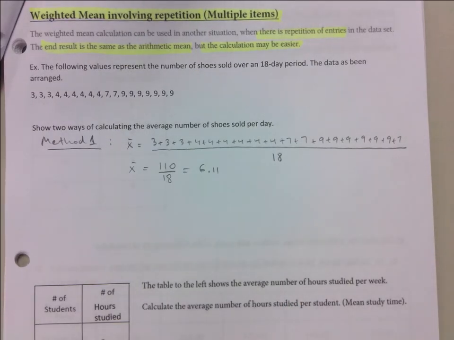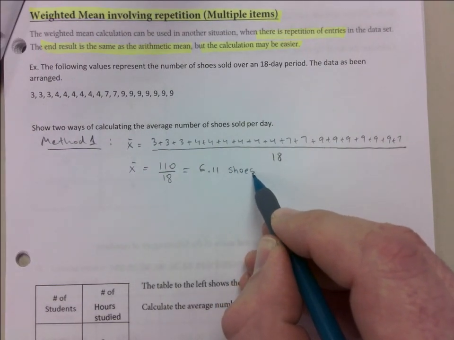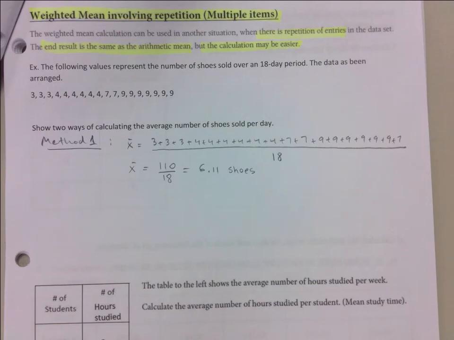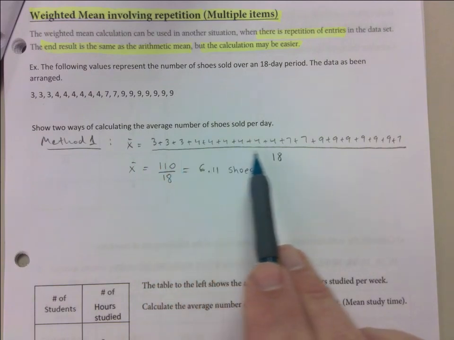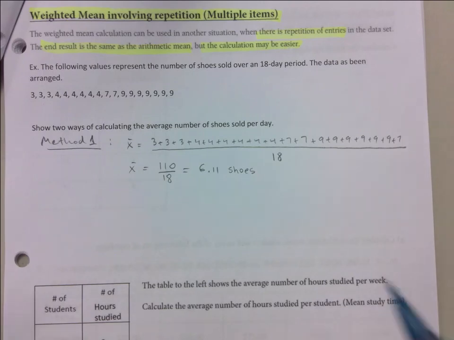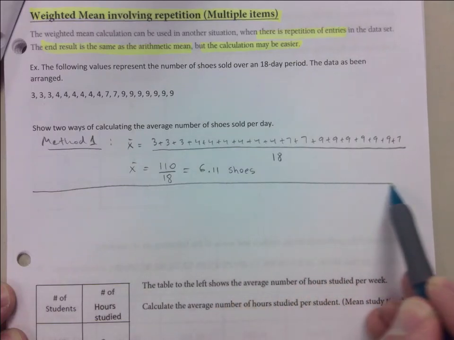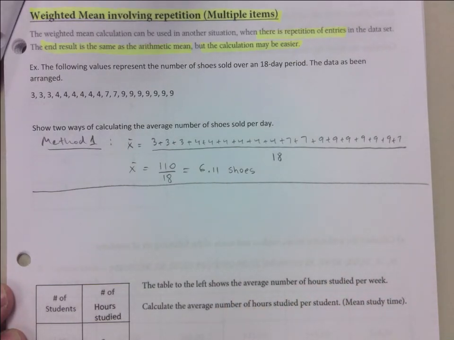This is shoes sold. I know that, right? It does say, but I talked about sleeping hours, but that's fine. It doesn't really matter. The idea here is to add everything up, divide it by the number of values, boom, you got your answer. Okay, but this is what I want you to think of. I haven't seen a weighted mean that did not involve a table.